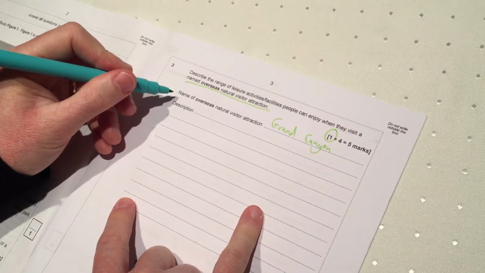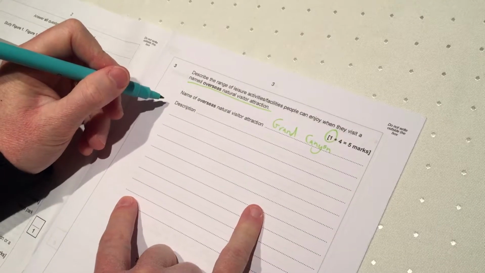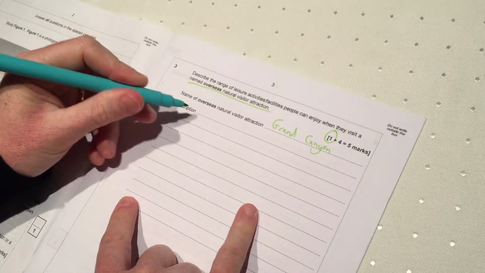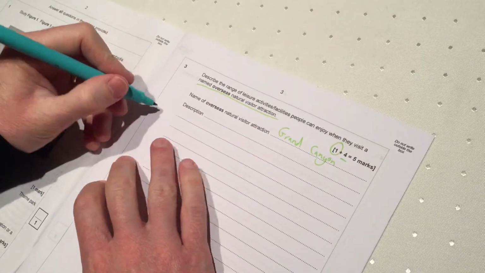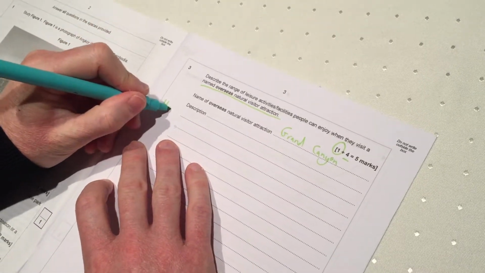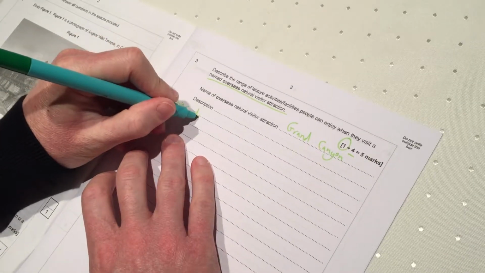And then I've got to either make 2 developed points, or I've got to mention 4 different things for the Grand Canyon. I'll just make some notes because I know that I've got the Hoover Dam is something I could describe.